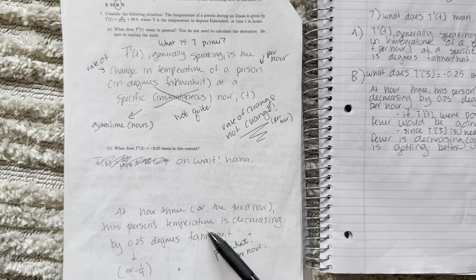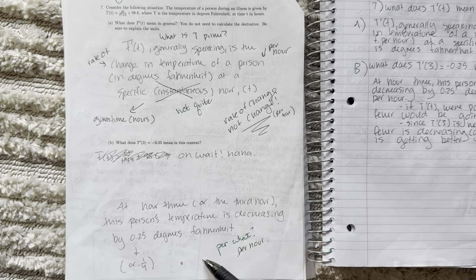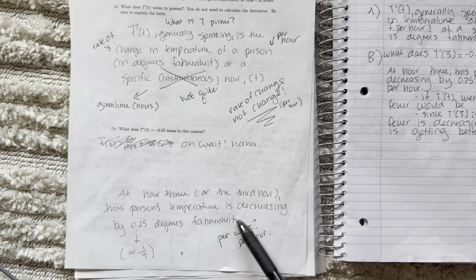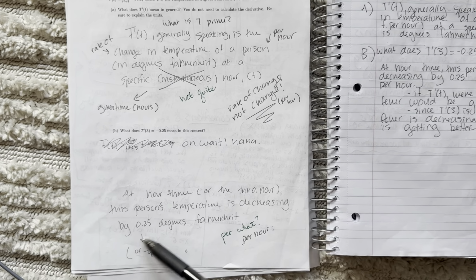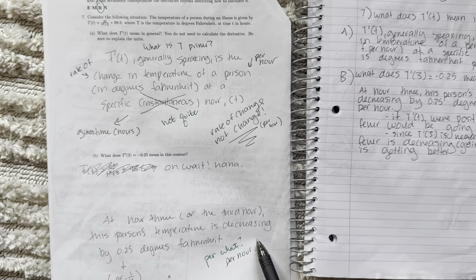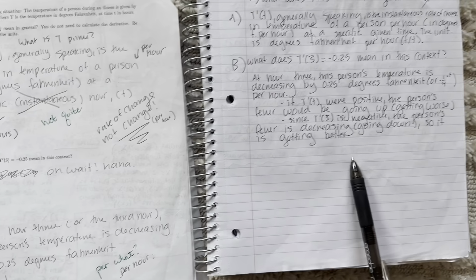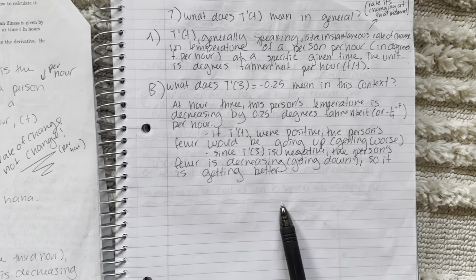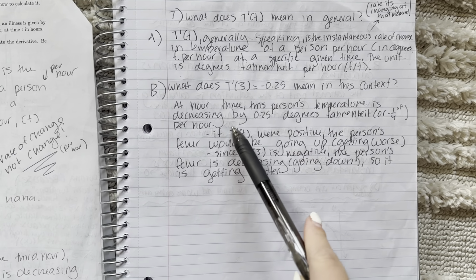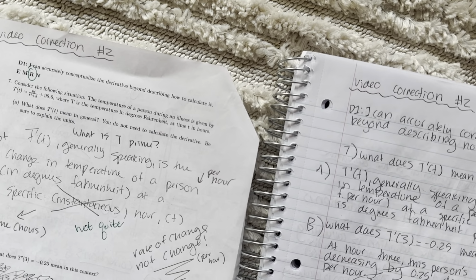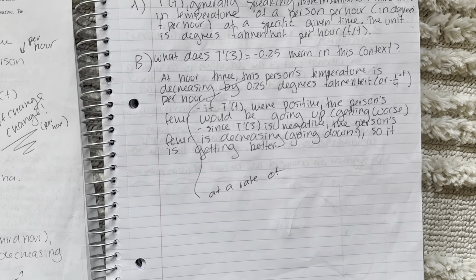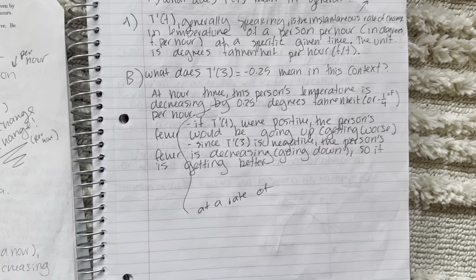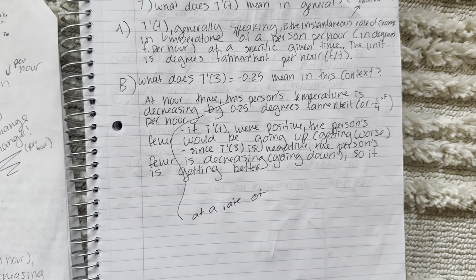What I needed to say, there's a few things wrong with this. Number 1, decreasing by. I should have said it is decreasing at a rate of this per hour. So revised, I said this: at hour 3, this person's temperature is decreasing. Oh, I still didn't say at a rate of. Hold on one sec. At a rate of 0.25 degrees Fahrenheit, or by negative 1/4 degrees Fahrenheit.